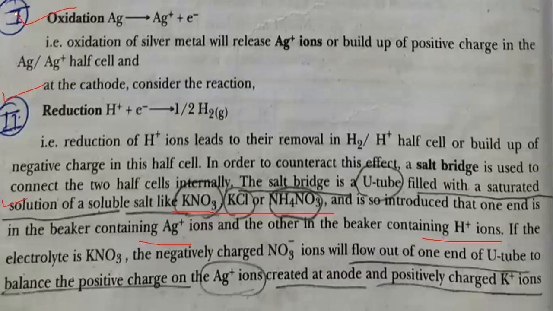What is oxidation? Loss of electrons is called oxidation. So silver undergoes oxidation, and that half cell is indicated by Ag, Ag+. At the cathode, the following reaction takes place: the reduction. H+ plus e- gives half H2 gas, the reduction of the H+ ion. What is reduction? It is a gain of electrons. The half cell is indicated by H2 oblique H+.